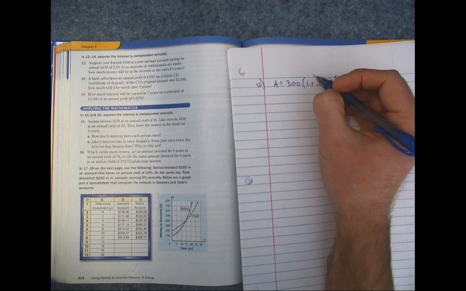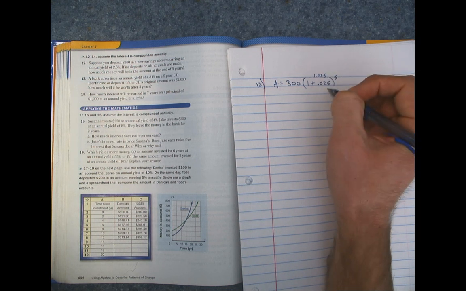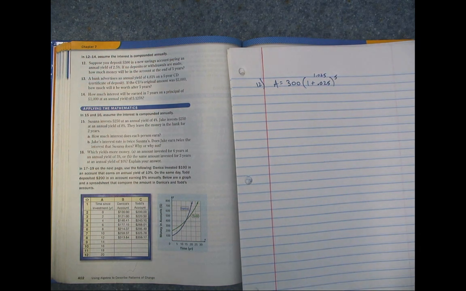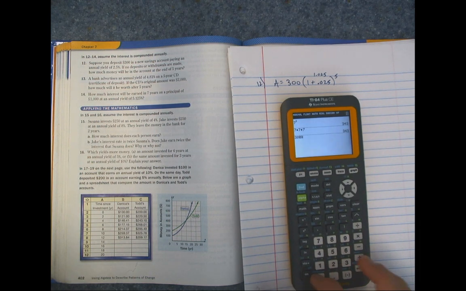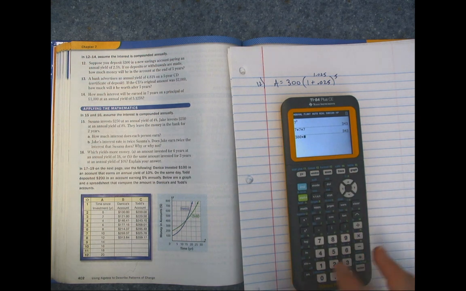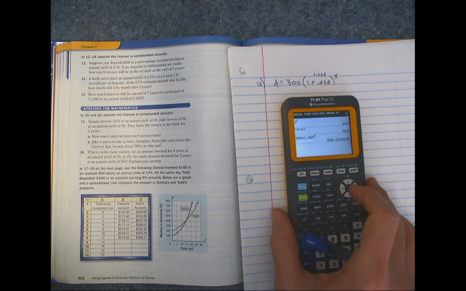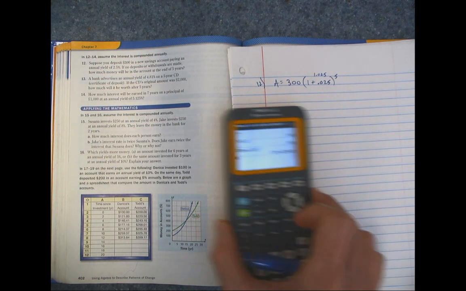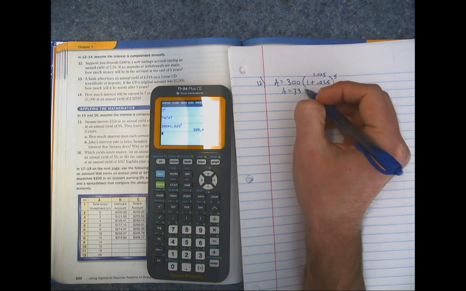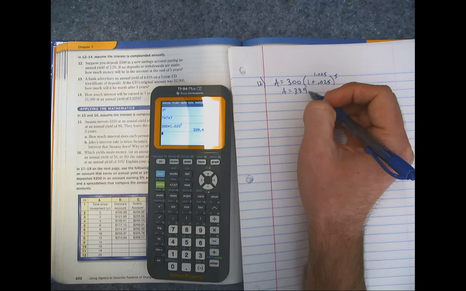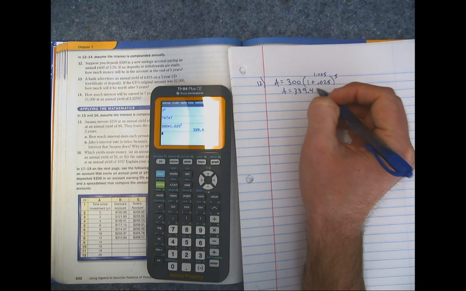If you wanted to just go ahead and write this as 1.025, that's fine. That's going to be raised to the 5th. You can plug this all in your calculator at once here. So 300 times, and if you want the parentheses, that's fine, but you don't actually need them, 1.025 raised to the 5th power. And now we are talking about money, so we are going to round that off. $339.42.